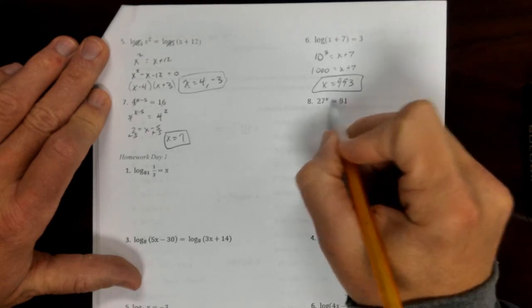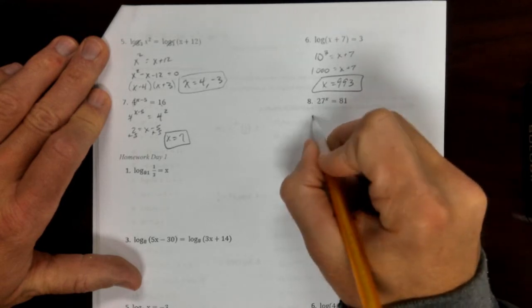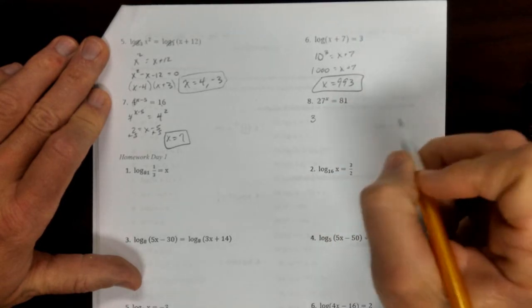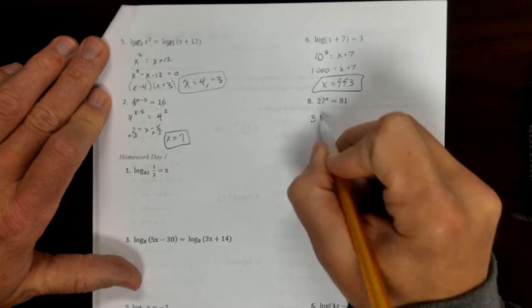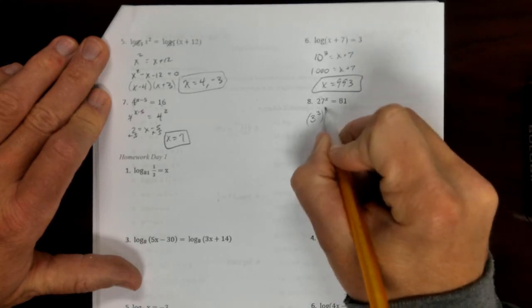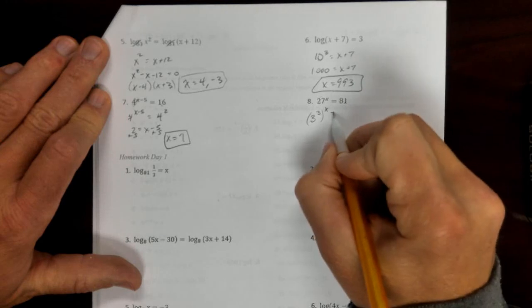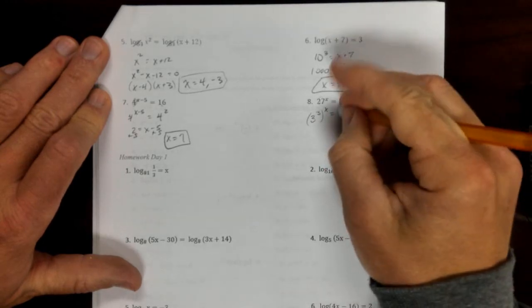Same thing here, I want to get the same base, so I could rewrite this 27 as a base of 3. I could rewrite the 81 as a base of 3. So this 27 is a base of 3 raised to the third power, and that's raised to the x. This 81 is a base of 3 raised to the fourth power.